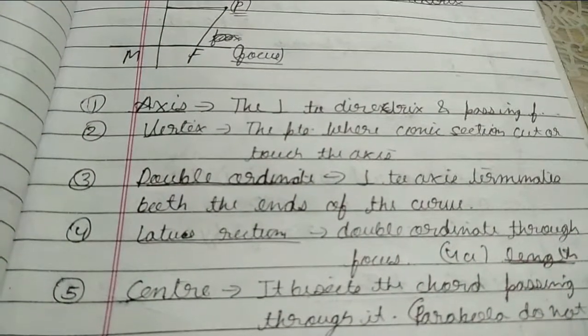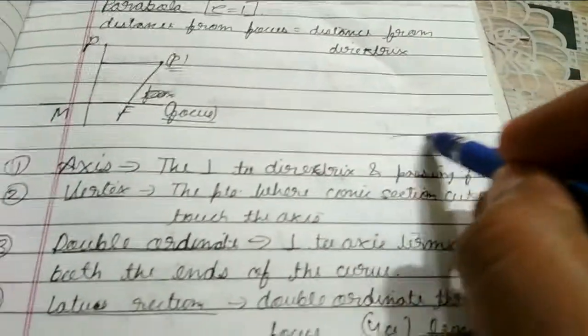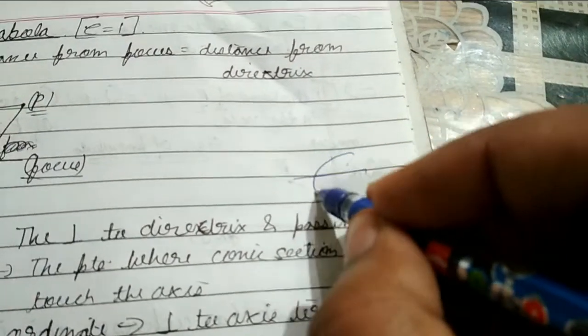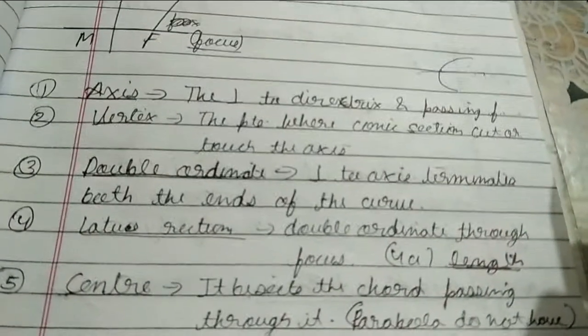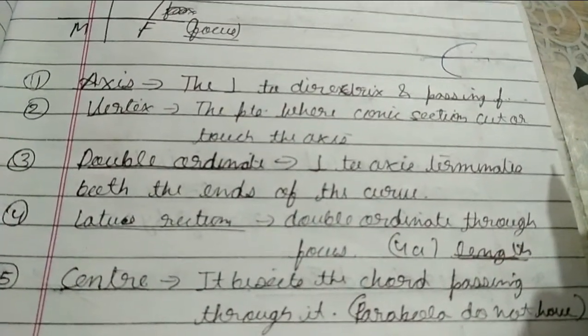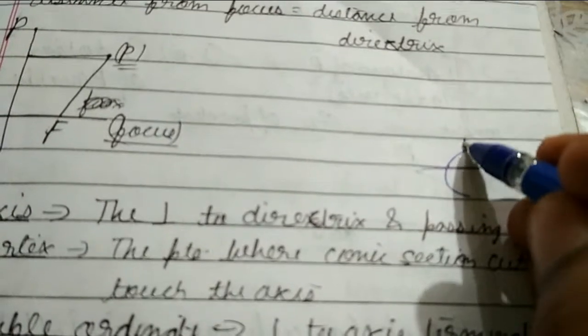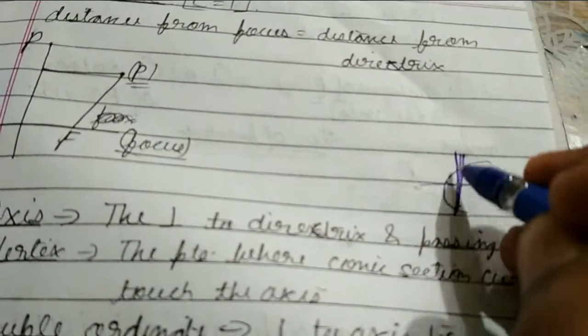Vertex: the point where the conic section cuts or touches the axis. Suppose this is your axis, and this is your conic section, so this is your vertex. Now double ordinate: perpendicular to the axis, terminating at both ends of the curve. This is your axis, this is your conic section, and it is perpendicular to the axis and terminates at both ends of the curve.